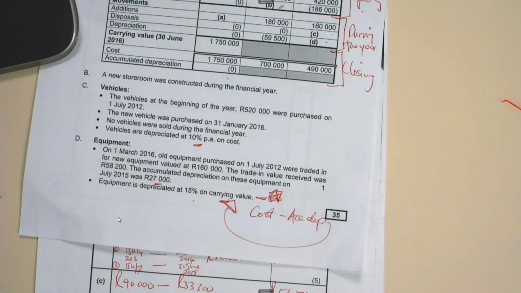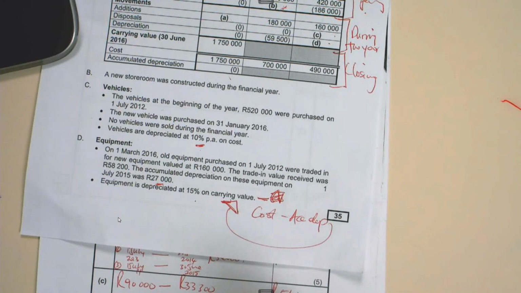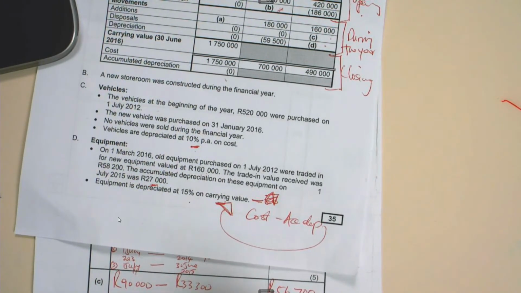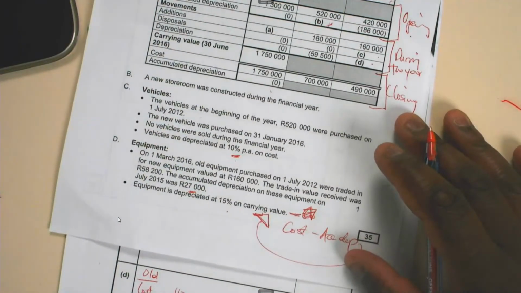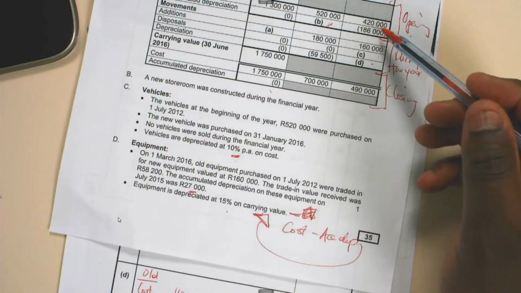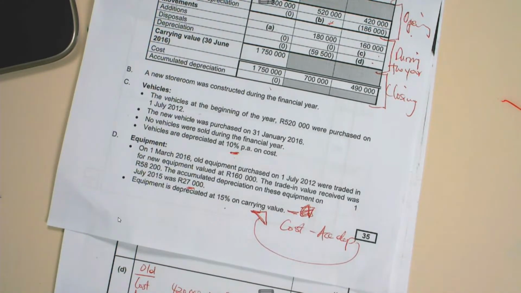And then 186,000 minus 27,000 is 159,000. So now our new carrying value that excludes the cost price of equipment sold and accumulated depreciation sold will be 330,000 minus 159,000.